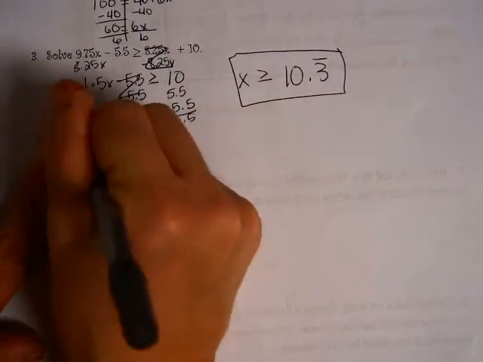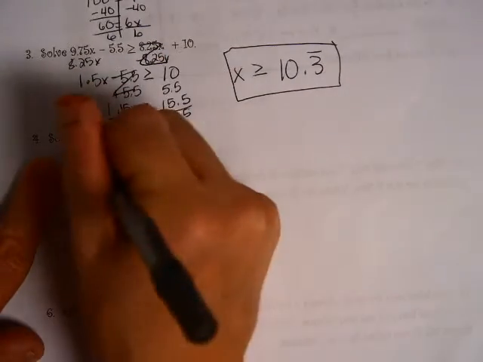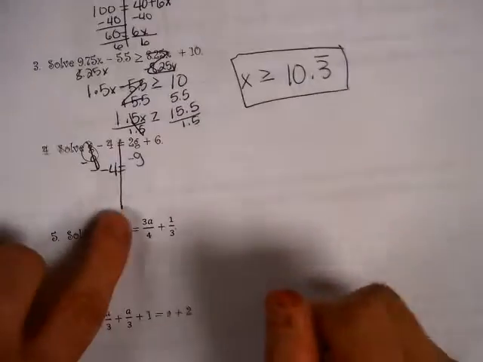Okay, so we're going to remove one G from both sides. Alright, and we're left with -4.